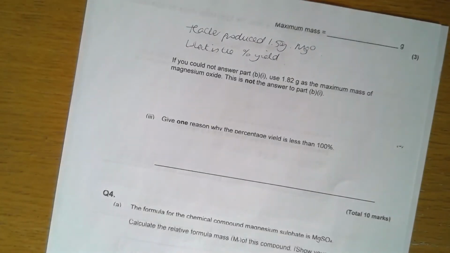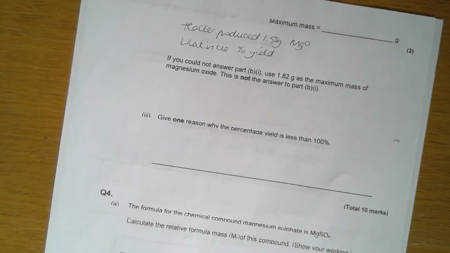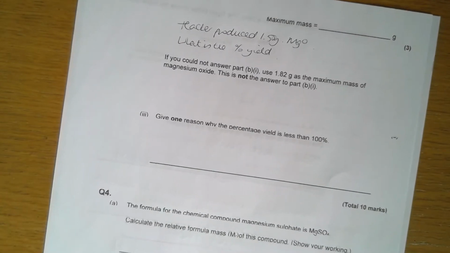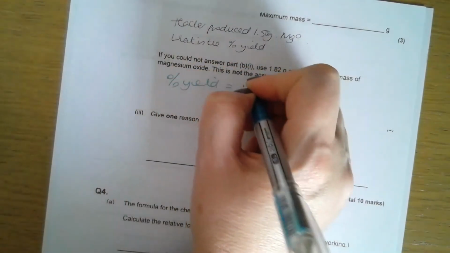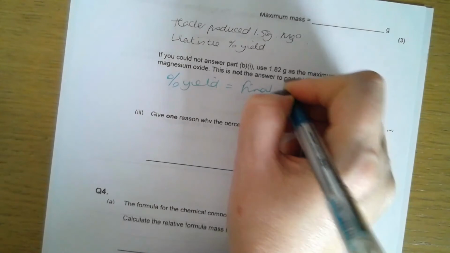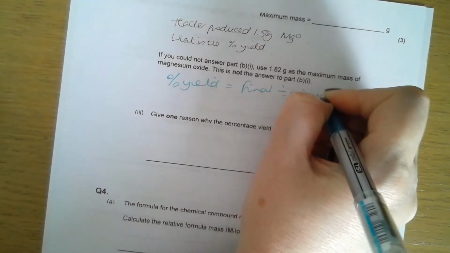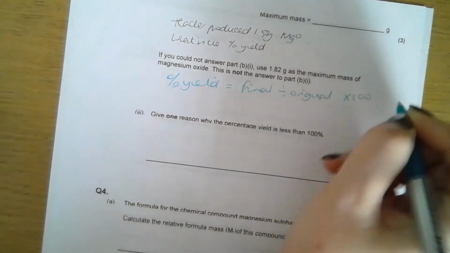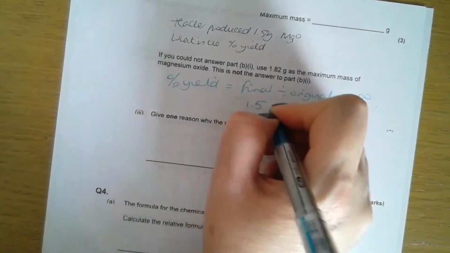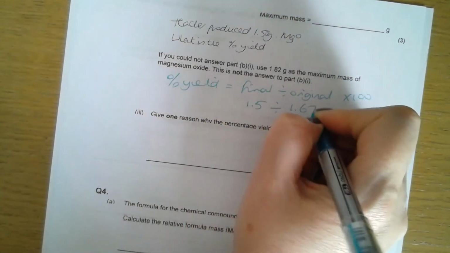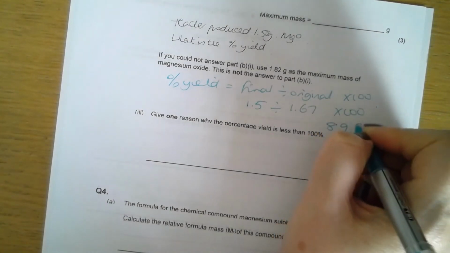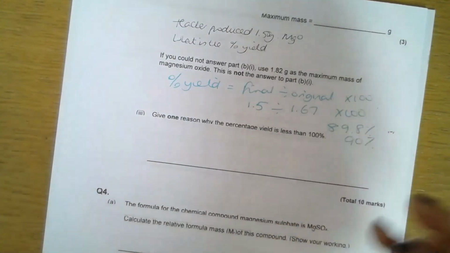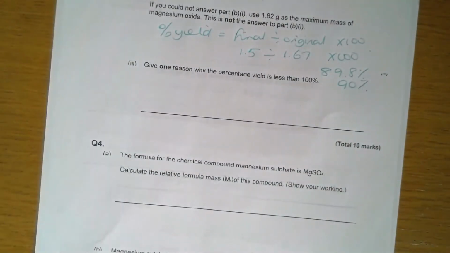So, the teacher's demonstration actually made 1.5 grams. What's the percentage yield? So the percentage yield is the final amount divided by the original amount times 100. So I got 1.5 divided by 1.67 times 100. So it's 89.8% or 90% yield. Why is it less than 100?